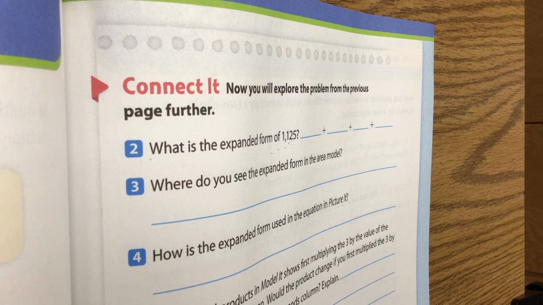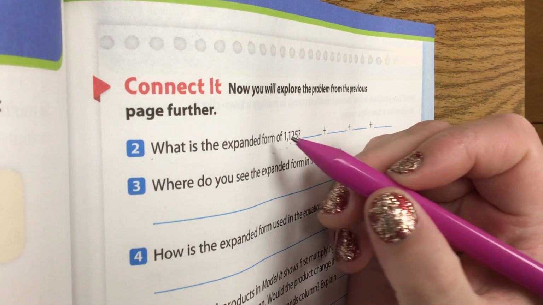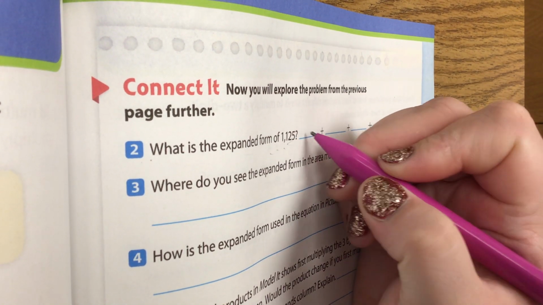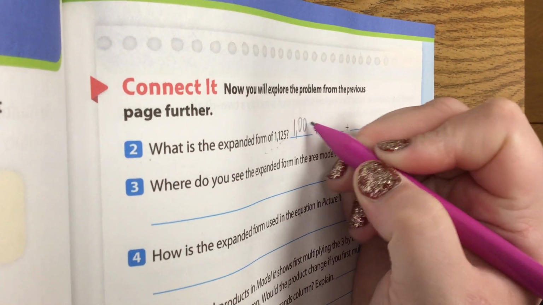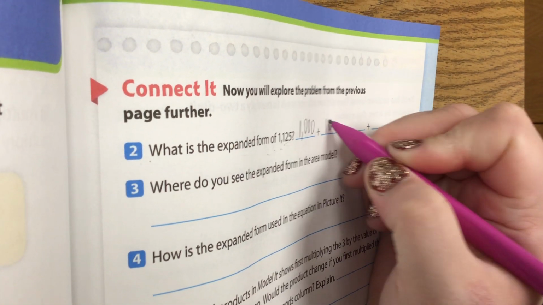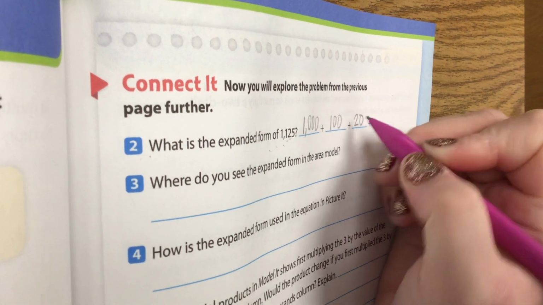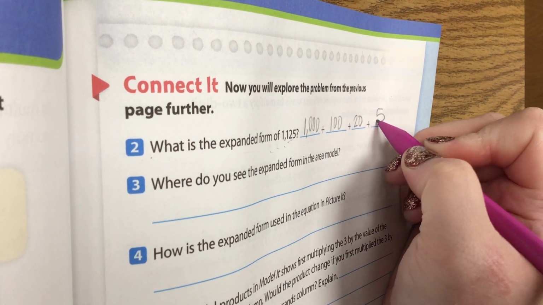Pause the video, give yourself some time. Expanded form means we're going to take each place value and break it down. So 1,000, 100, 2 tens is 20, and 5 ones is 5.